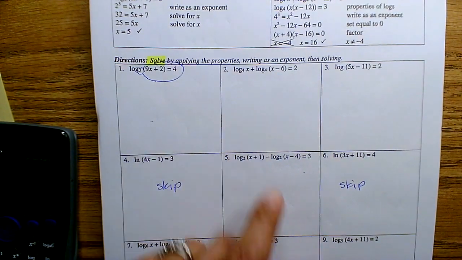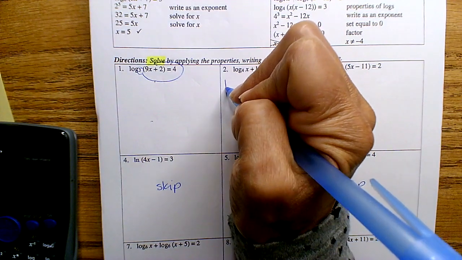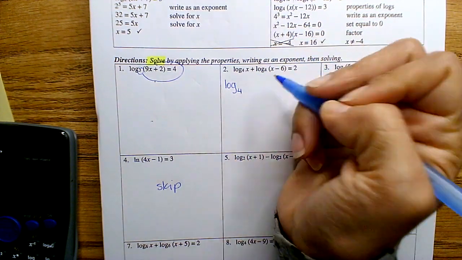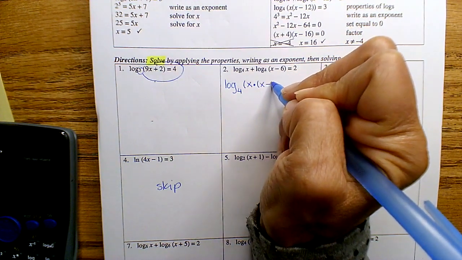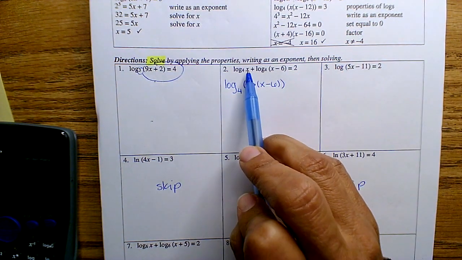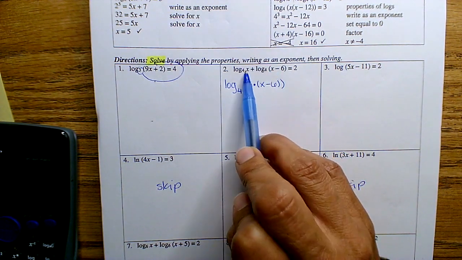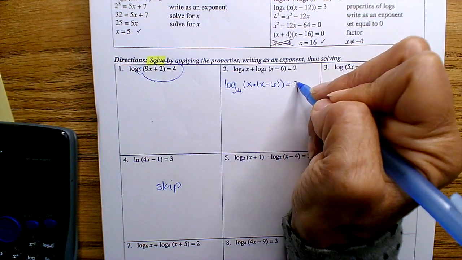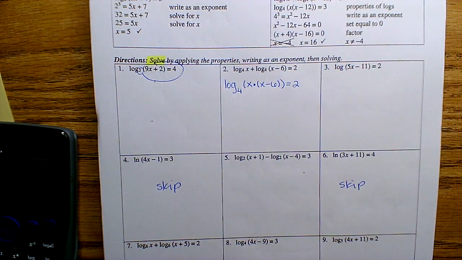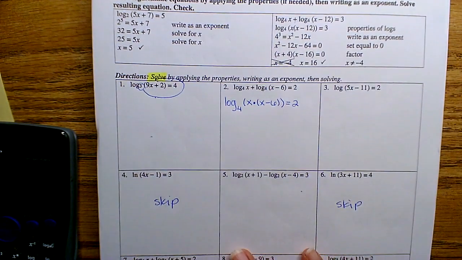All right, so we're looking at 2. Again, this is the product property. So this is log of 4 is x times x minus 6, right? Because it's this times this argument value, right? It's the product of the two values, yes? And then equal to. Okay, I'll do one more step because they didn't show it here. So this one matches what's up here.